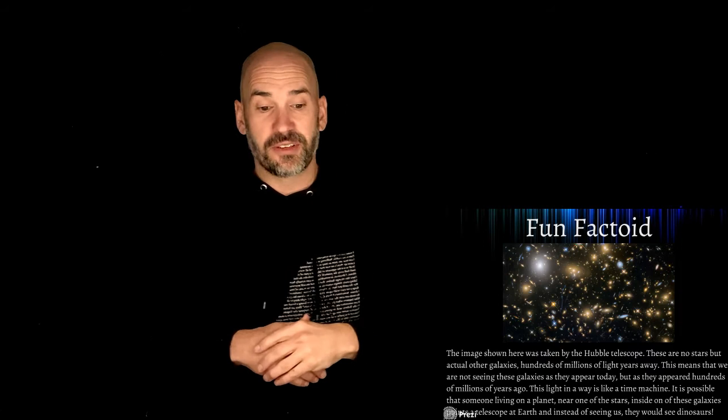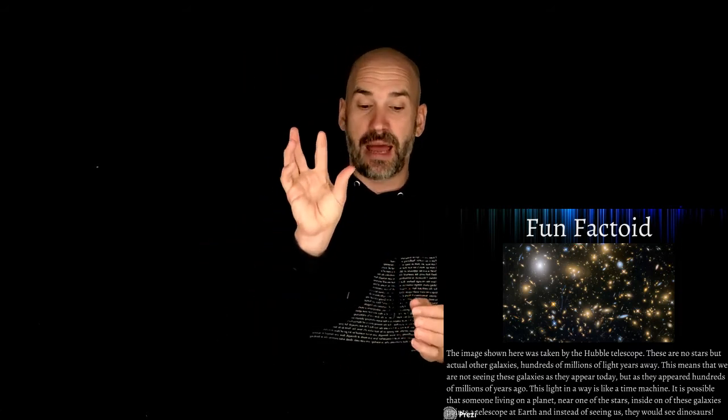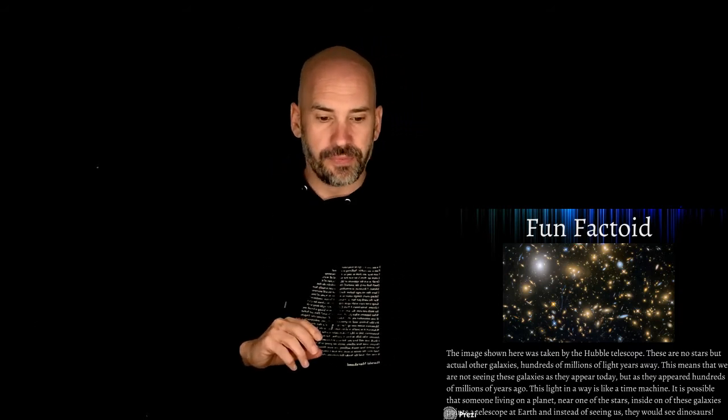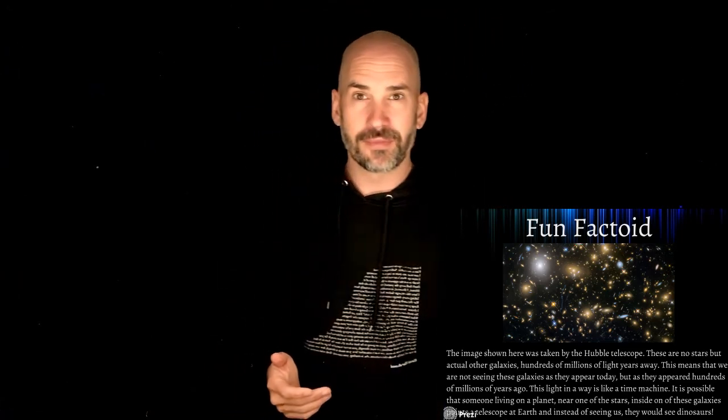Some of these galaxies may no longer exist. Some of them may have crashed together and merged, but we're getting this snapshot of ancient history. Okay? It is possible that someone living on a planet near one of these stars, inside one of these galaxies, would look at the Earth through one of their own telescopes and they would see dinosaurs. They could be doing this right now at this precise minute and be seeing dinosaurs because just now the light from the time of dinosaurs would be reaching their telescopes. All right? Fun food for thought.